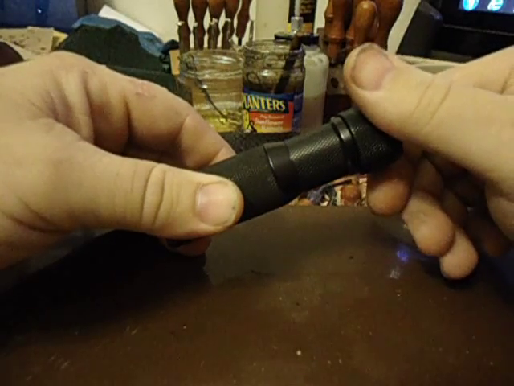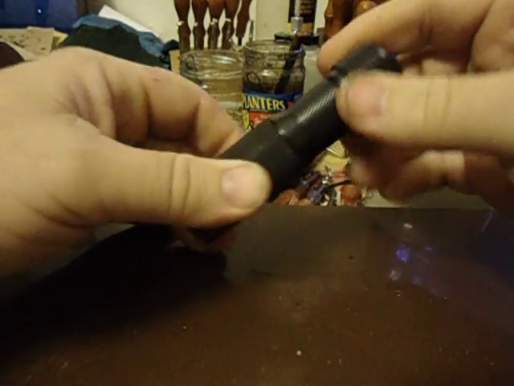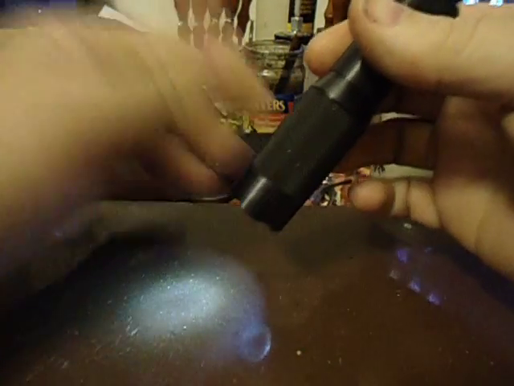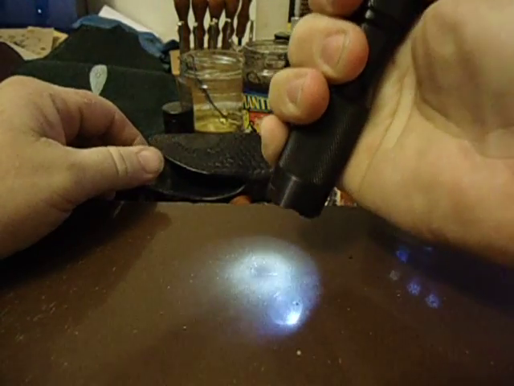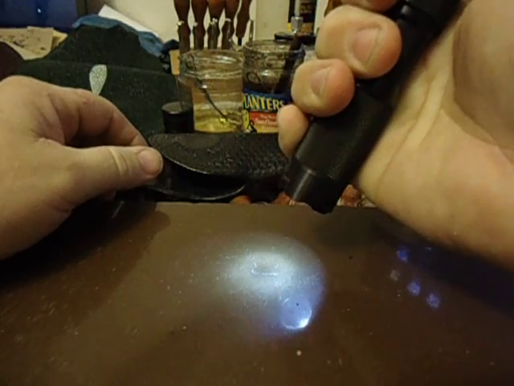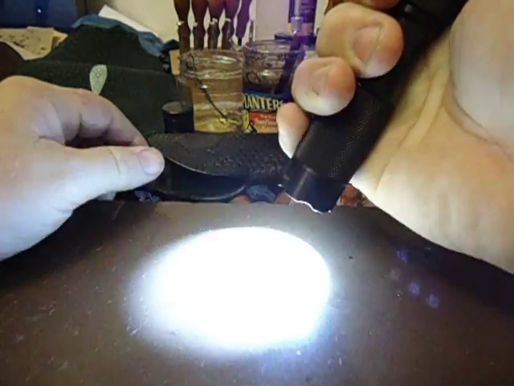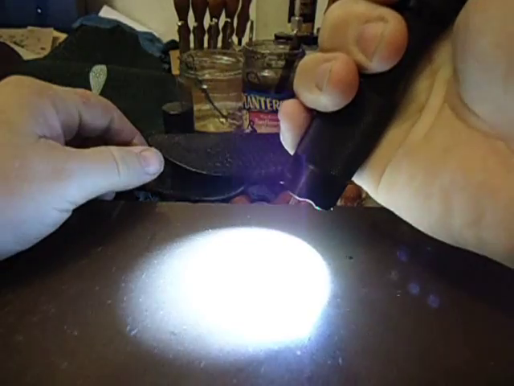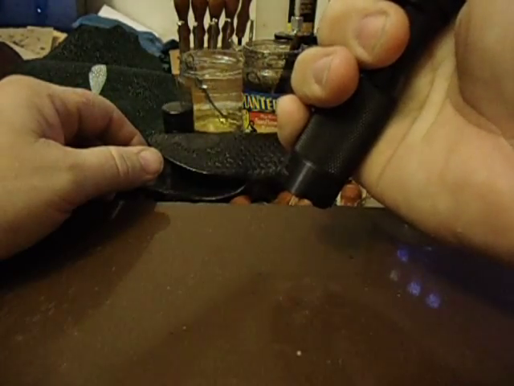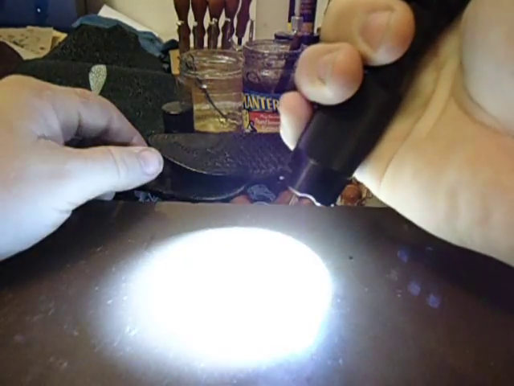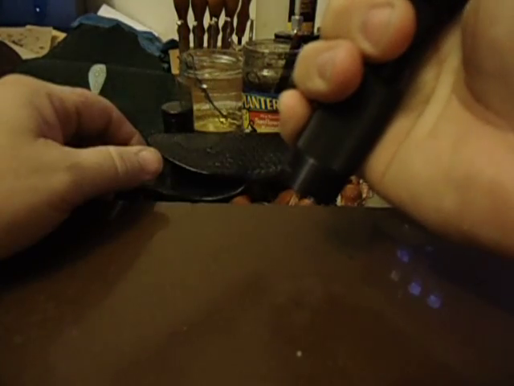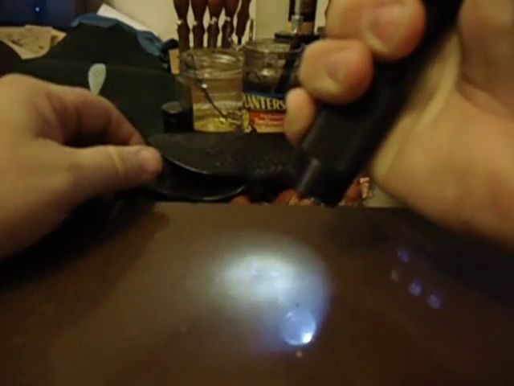Well, wait a minute. If we can do that, can't we do something with that rotary setting down here? Well, let's just see what happens. Put it on the rotary setting. 1, 2, 3, and press and hold. And, oh wait, it went right to strobe. Let's click it again. We have another strobe. Let's click it again. We've got SOS. Well, what the heck? Let's just put that SOS and ramp that up.